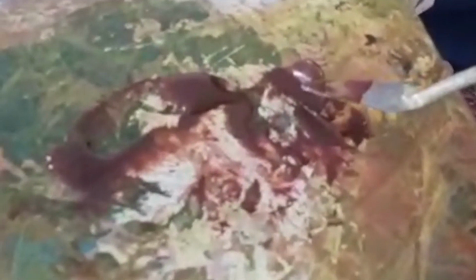Here's 100. Here's 50. And with this part that's 50, I'm going to drop in a little bit more stand oil. Okay, this is it.